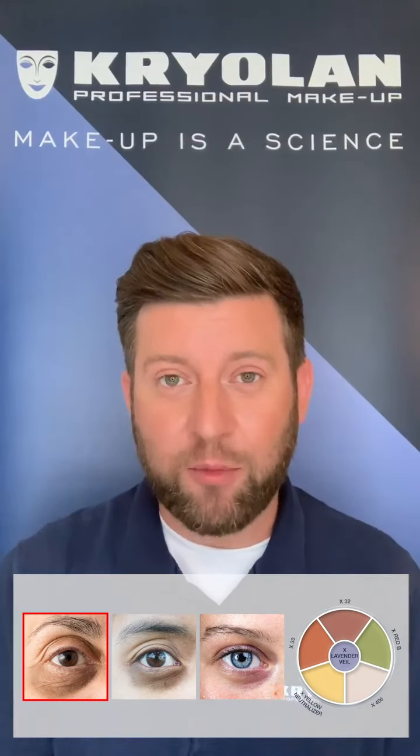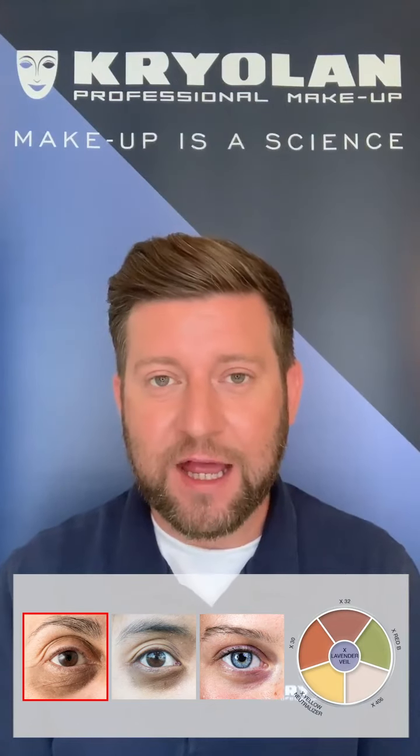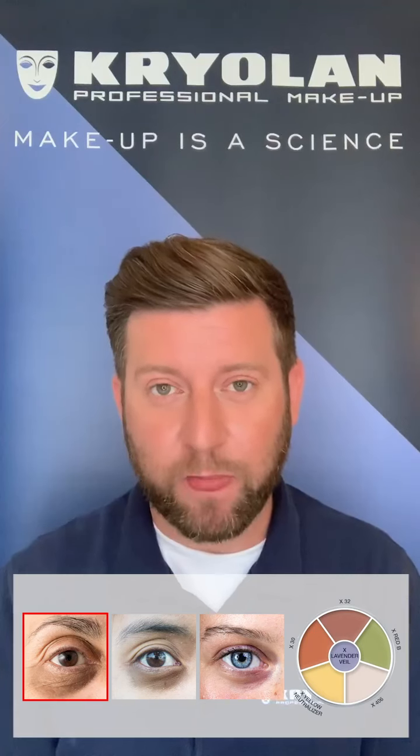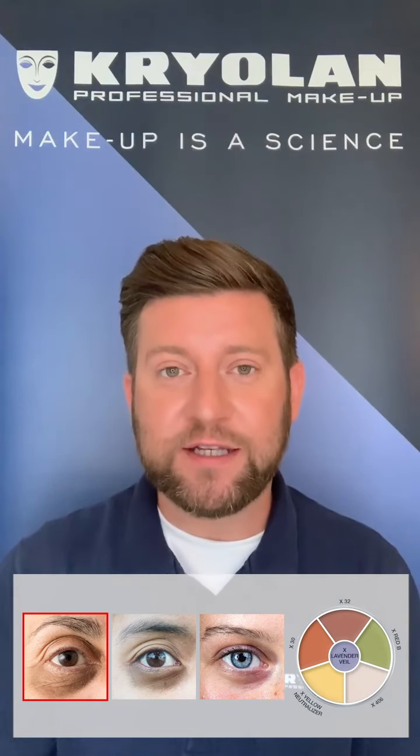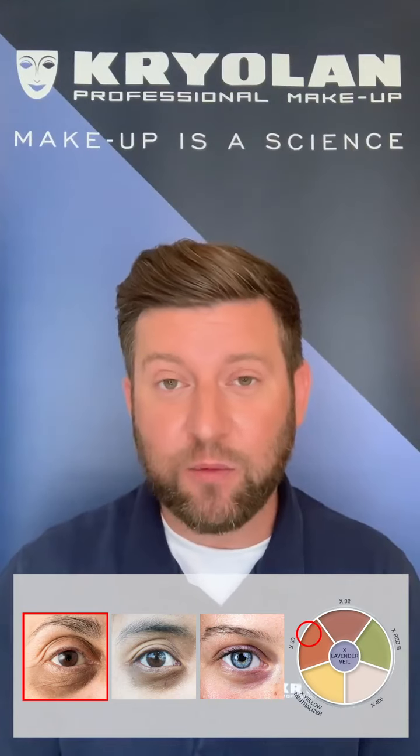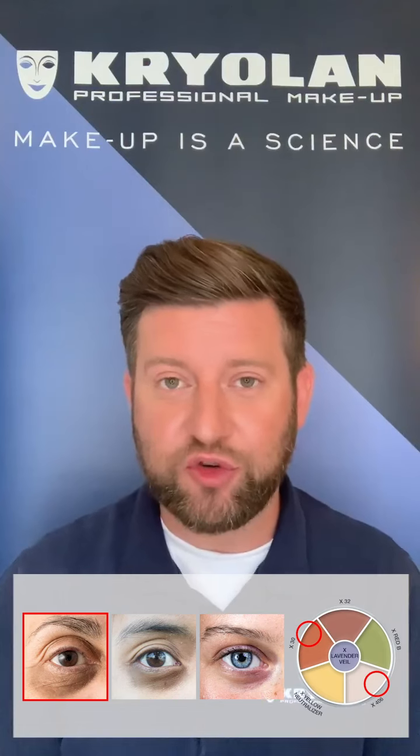So in the first example, we've identified that the skin tone is neutral with a cool undertone. So when we look at the dark circles, we can see that they're predominantly blue, but have hints of green in there as well. So the colours that we've selected from the Concealer Circle to correct this are the X30, which is the bright orange, and the X406, which is the neutralizer.